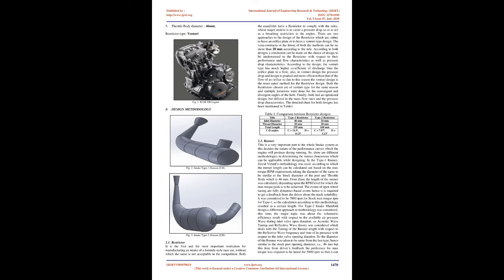According to both designs, a conclusion can be made on the choice of design to be implemented for the restrictor with respect to their performance, flow characteristics, and pressure drop characteristics. The Venturi type has a much higher coefficient of discharge than the orifice plate. Also, in the Venturi design the pressure drop is gradual and more efficient than the flow through an orifice, so for this reason the Venturi design is the most opted method for the restrictor design.